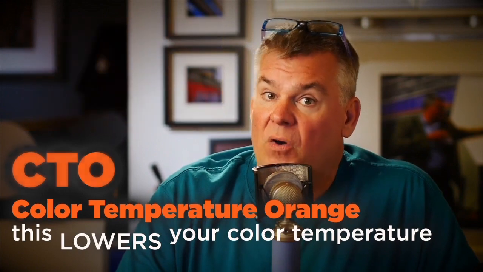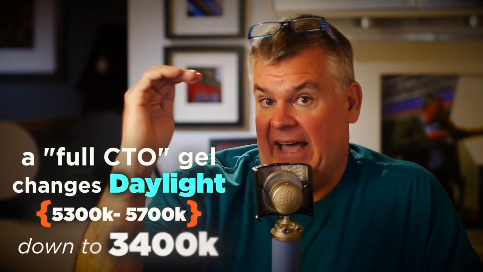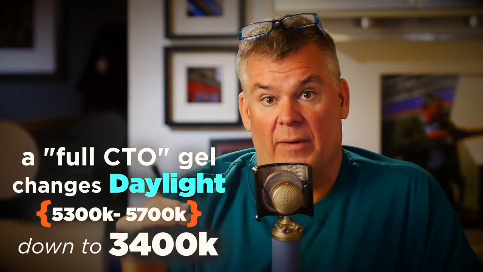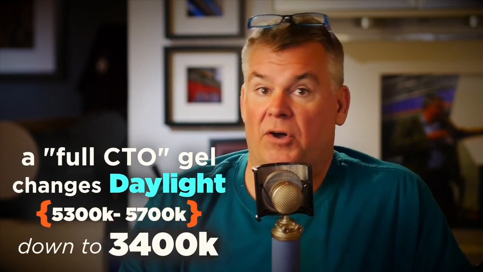The full CTO goes the full distance from daylight, 5600K, all the way down to 3400K. That's why it's called a full CTO. Next, there's a half CTO. That goes half the distance from daylight down to tungsten, and if you take two half CTOs and put them together, they'll roughly give you the equivalent of one full CTO. There's also a quarter CTO, and it's half of the half, and then there's an eighth CTO. That's the lightest, the thinnest CTO that we can use.